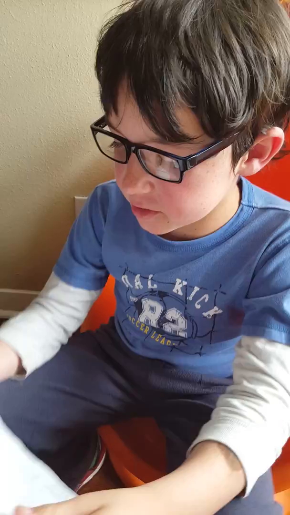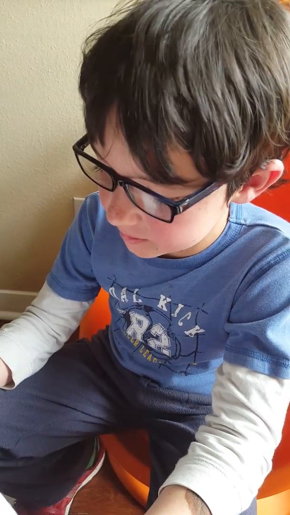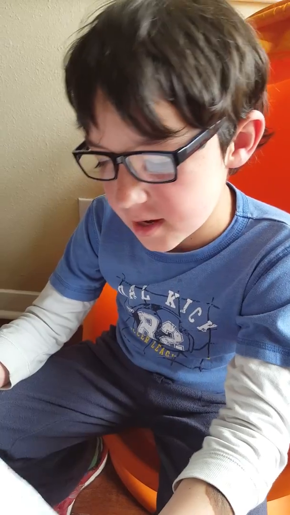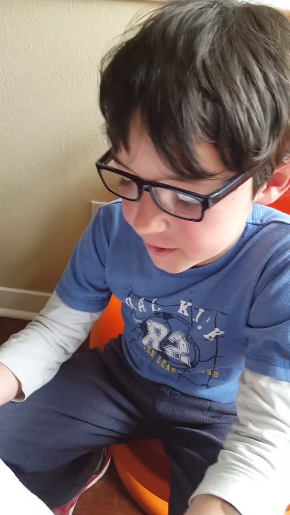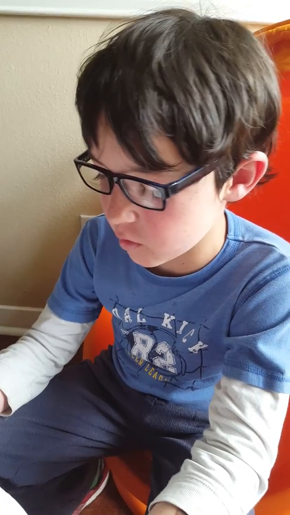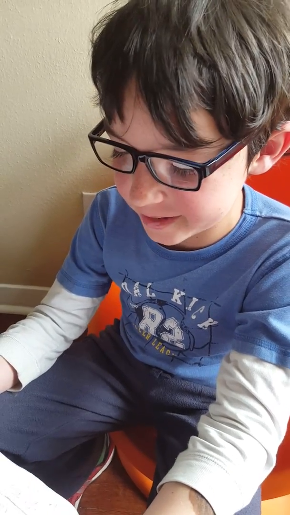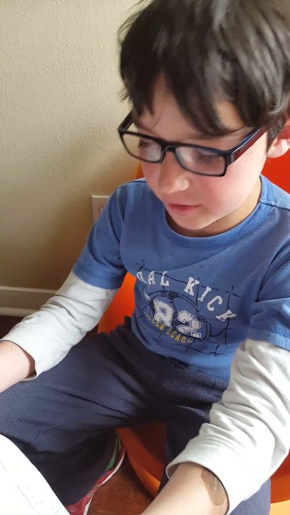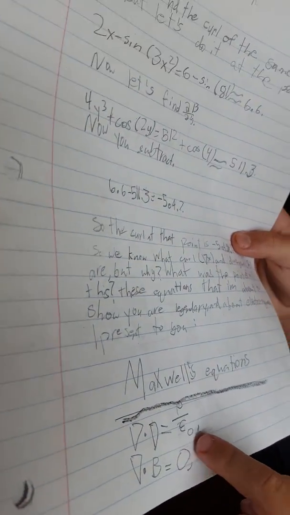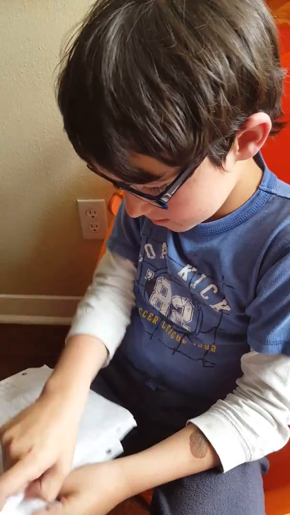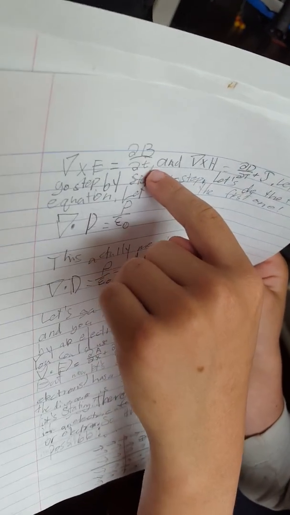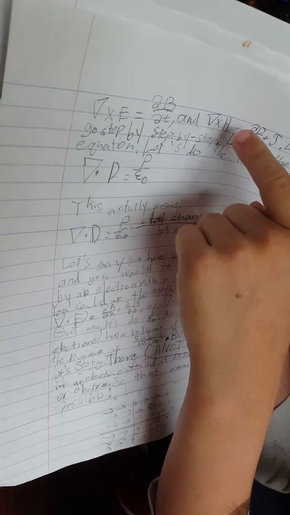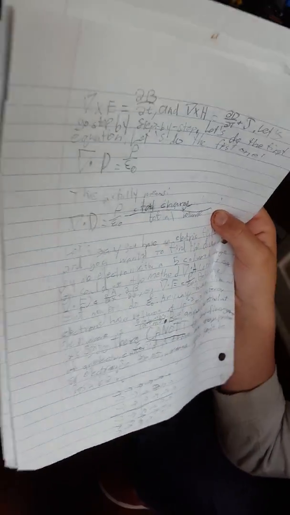Okay, so we know what curl, the upside down triangle cross, and divergence, the upside down triangle dot, are, but why? What was the point of all this? These equations that I'm about to show you are legendary. About electromagnetism, I present to you Maxwell's equations. The divergence of D is equal to rho over epsilon 0. Divergence of B is equal to 0. Curl of E is equal to negative partial B over partial T, and the curl of H is equal to partial D over partial T plus J.